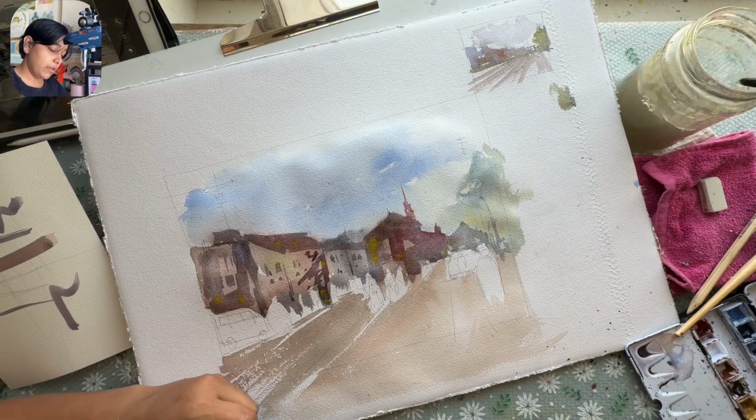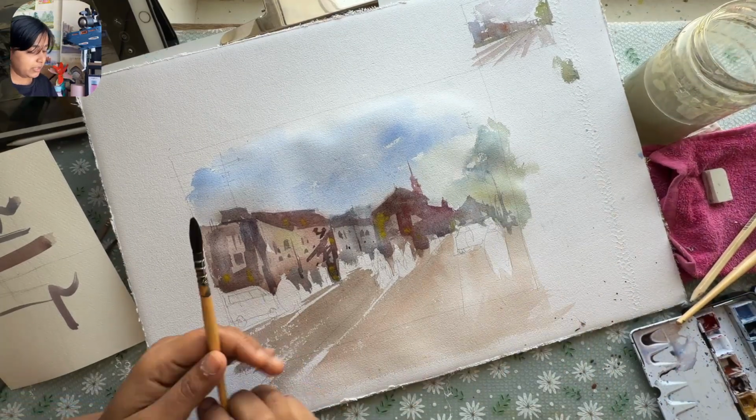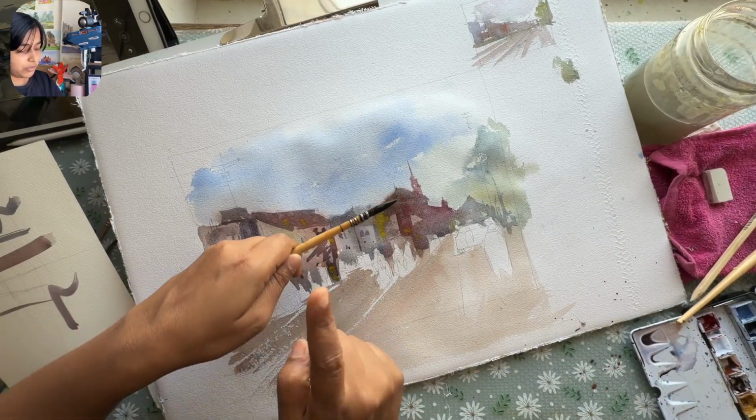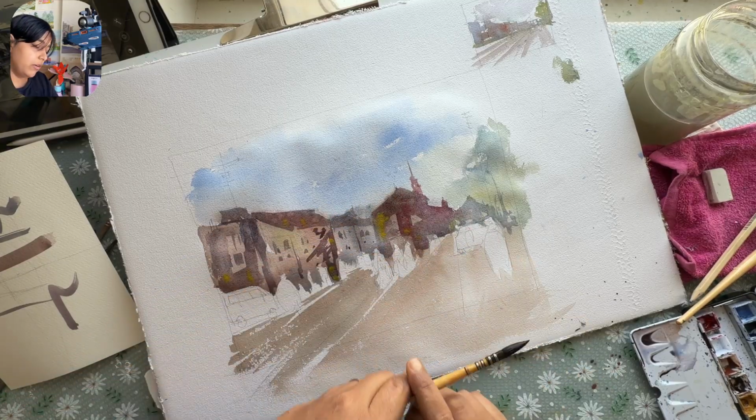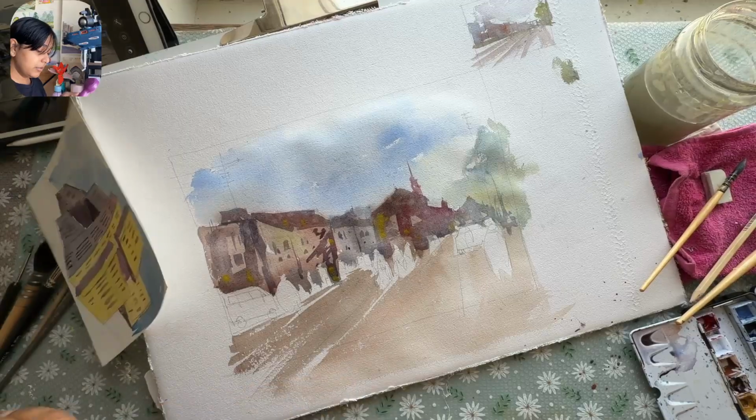Now let's put some water on top of it and let it dry.